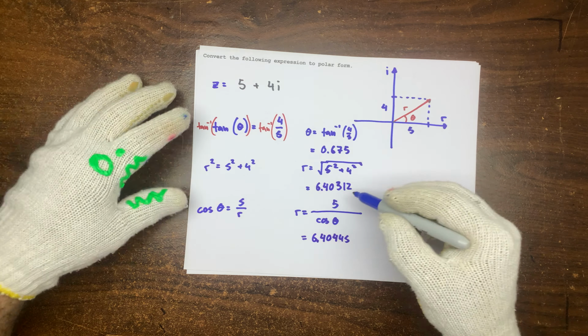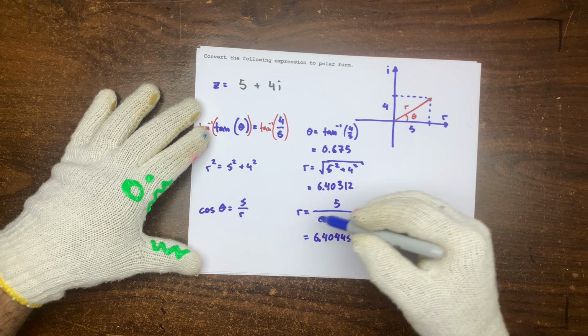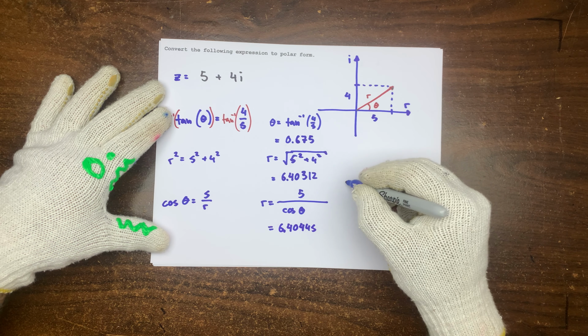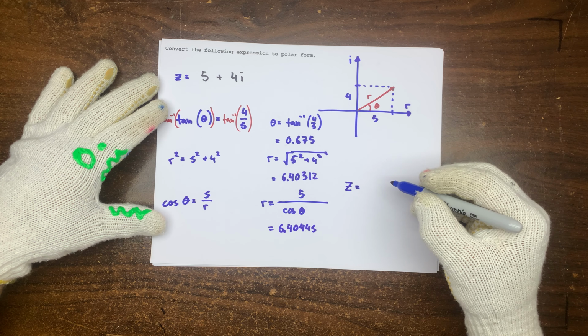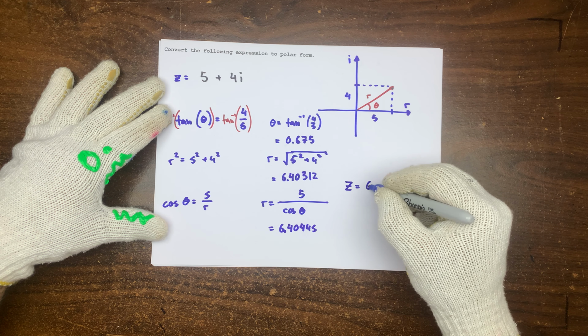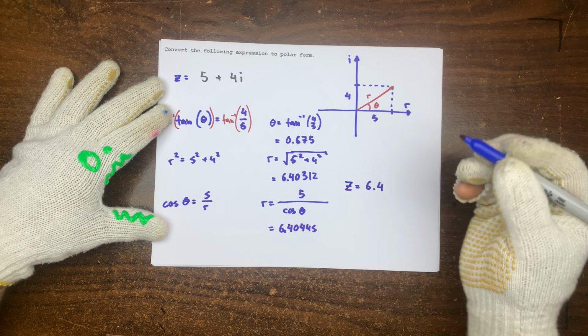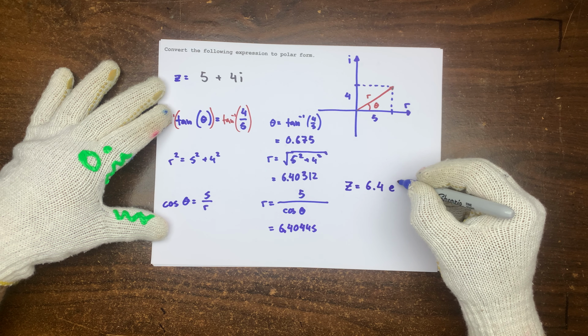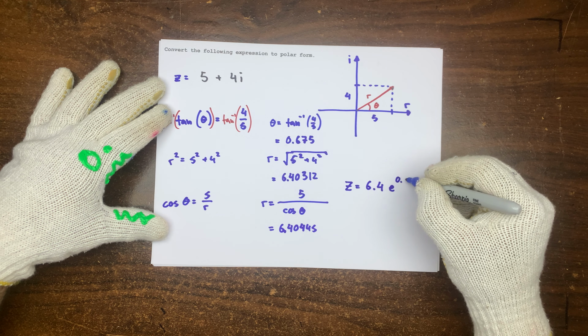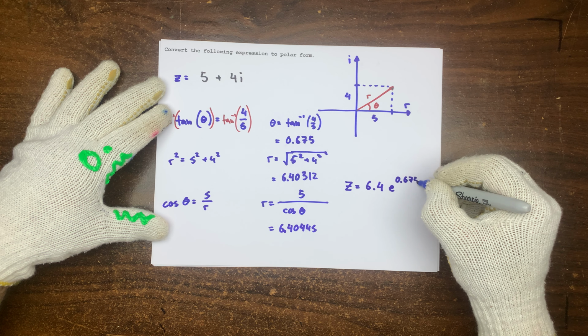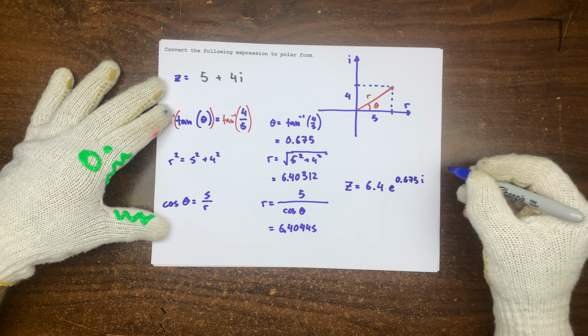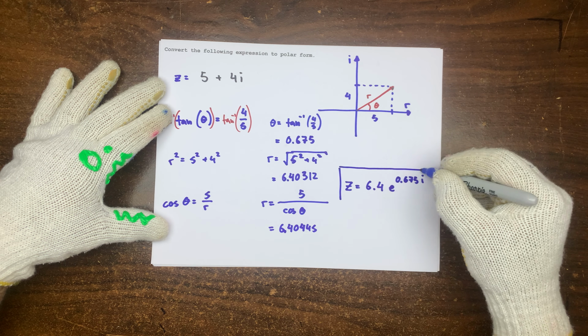Anyways, that's why you probably want to use the original values, but you can do it any other way. No problem. So z is equal to, what is the value here? I'm going to use the original, so 6.4. It doesn't matter, we're going to use 6.4 anyways. e to the, what's the angle? 0.675 i. And that is in polar form.